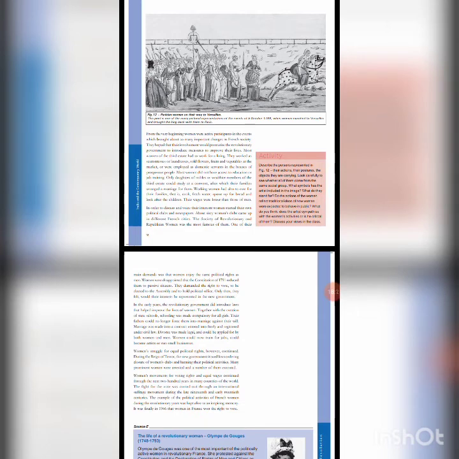During the Reign of Terror, the government closed women's clubs and banned their political activities. After much struggle, women in France won the right to vote in 1946.